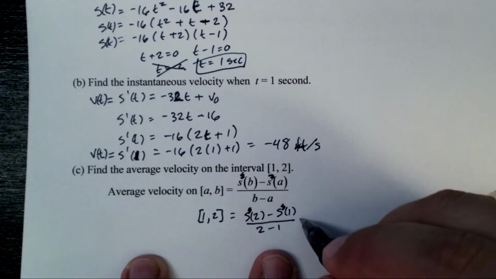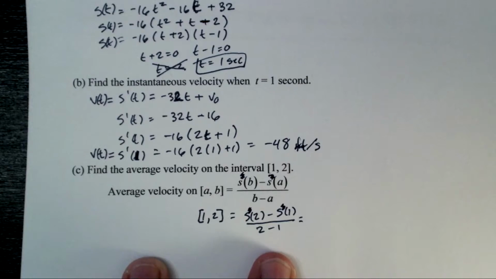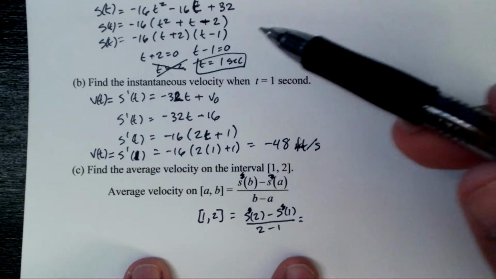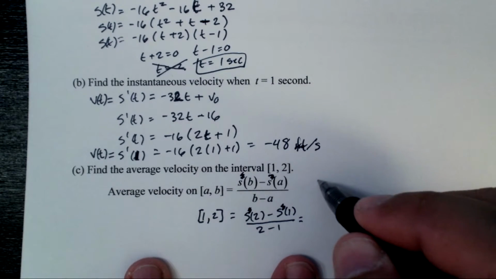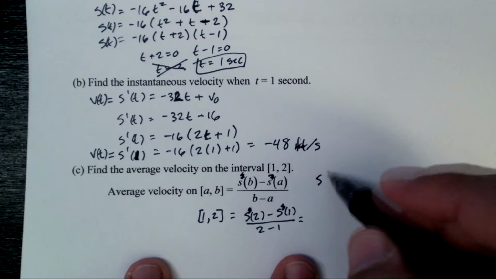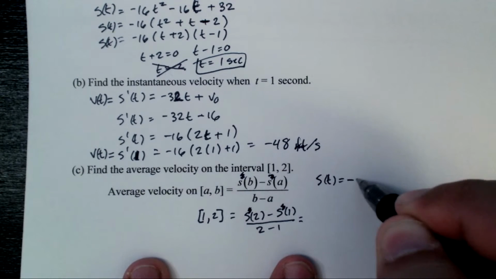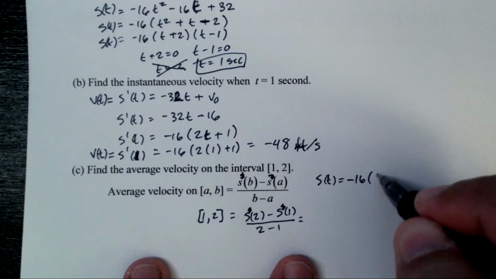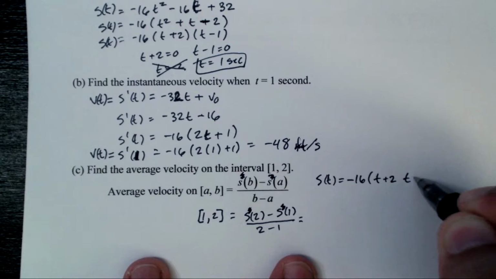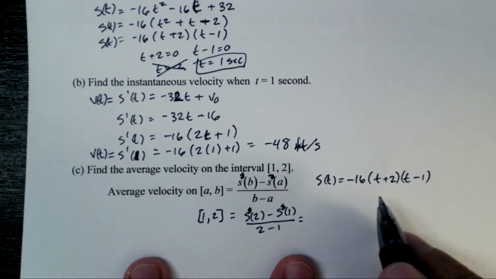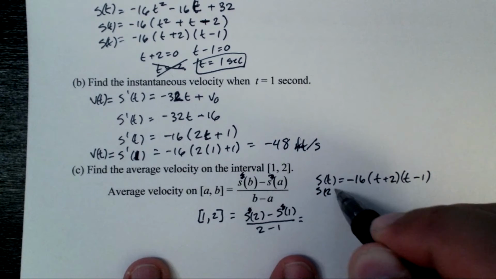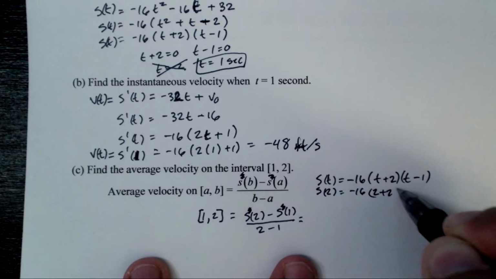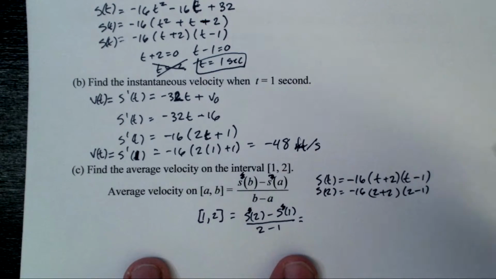So let's go ahead and solve this. If we look at the interval 1 to 2, we're going to need to solve for what s of 2 is. So it might be best to use the factored form. s of t is equal to negative 16 times t plus 2 times t minus 1. And if we look for what s of 2 is, that would be negative 16 times 2 plus 2 times 2 minus 1.